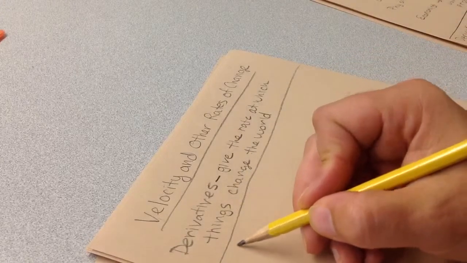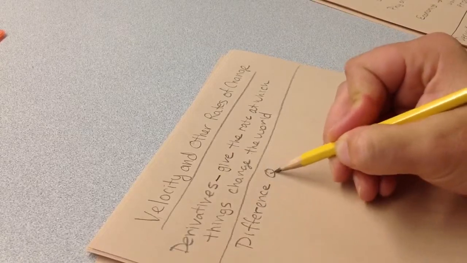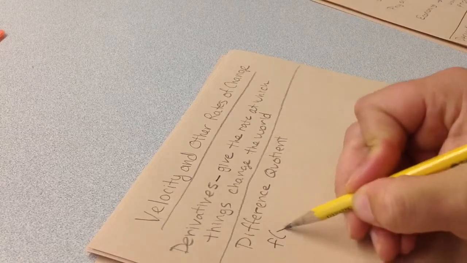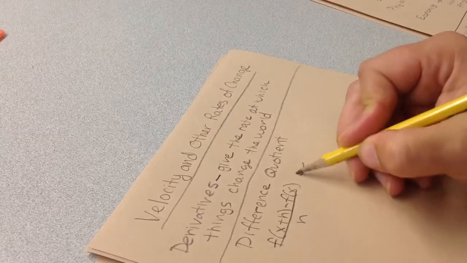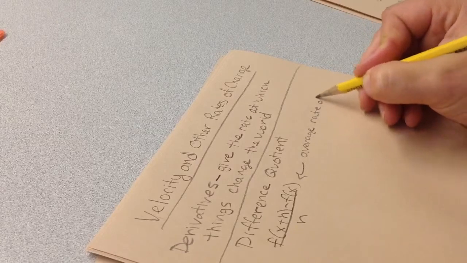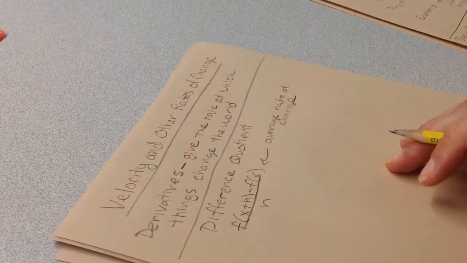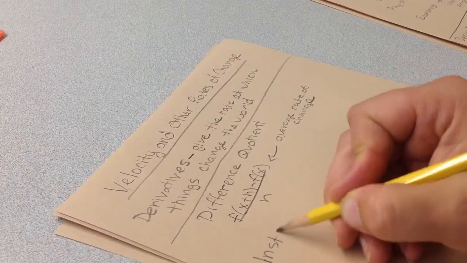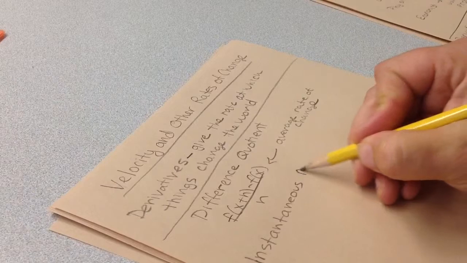All right, so first we're going to start off with our difference quotient. We have seen this formula over and over again. We know the difference quotient, f of x plus h minus f of x, all over h, is our average rate of change. And we spent quite a bit of time looking at that. Then we moved into instantaneous rate of change.